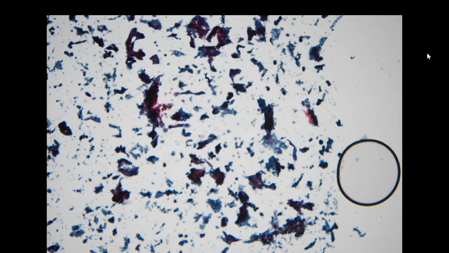The next specimen is coming from an 83-year-old female. So it's an old lady, and she had an enlarged lymph node in the left subclavicular area. So this is the aspiration of the left subclavicular lymph node. On low power, we already see hypercellularity, a lot of cells.